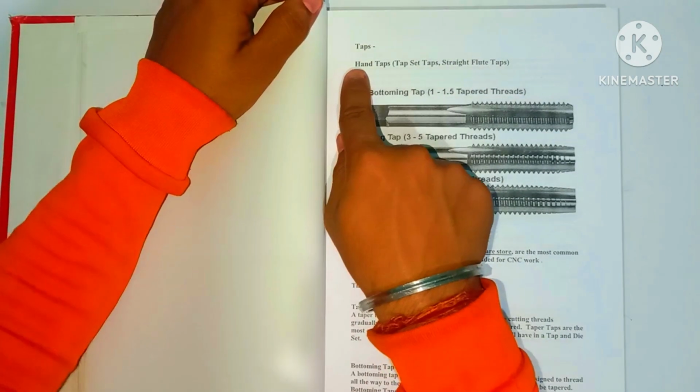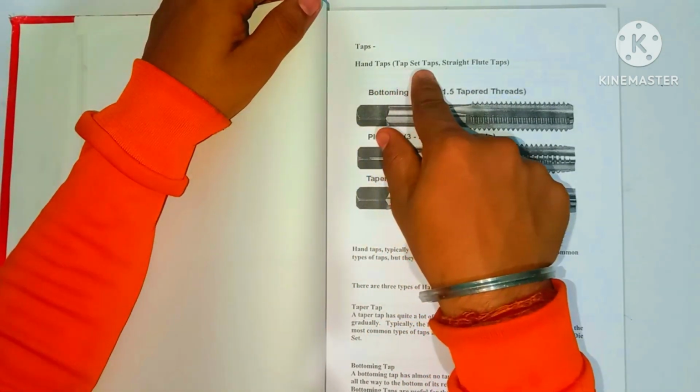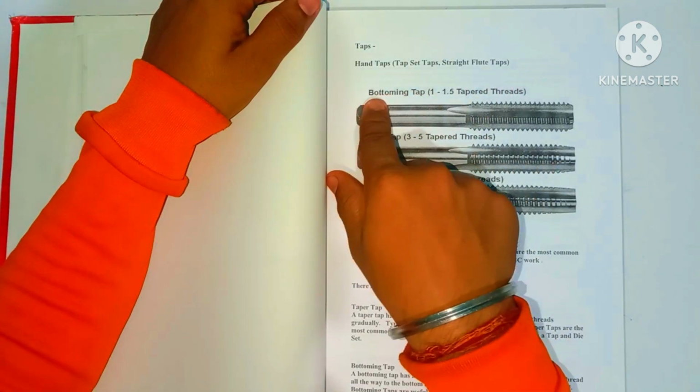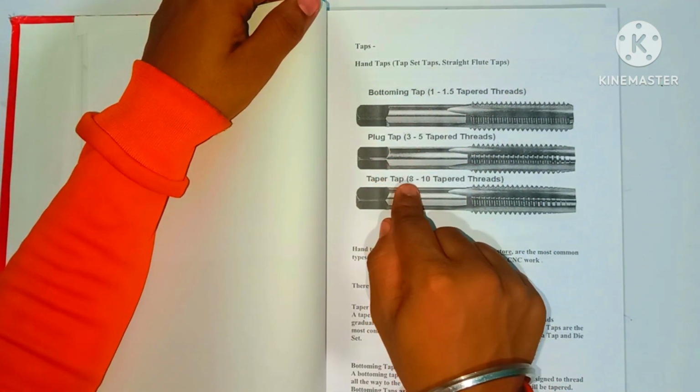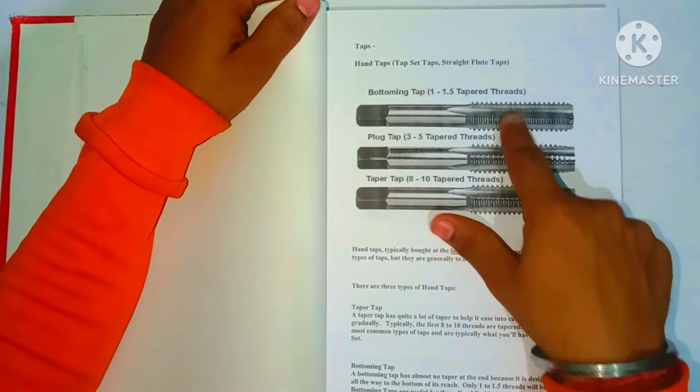This is a tap. Tap types: hand tap, tap setter, fluid tap, bottoming tap, pull tap, taper tap. These are the tap types.